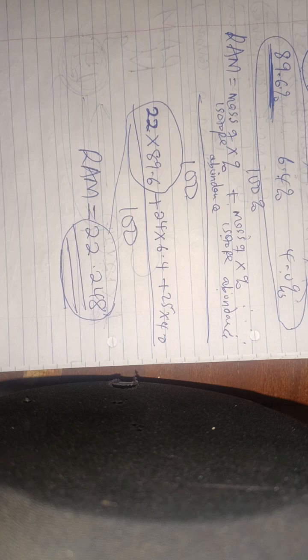Okay, you can also get a different concept, which can demand that you use ratios. For example, someone can tell you that you have chlorine 35 and chlorine 37, and the ratio of these two isotopes of the element chlorine is 4:1. Someone asks you to get the RAM. What do you do?